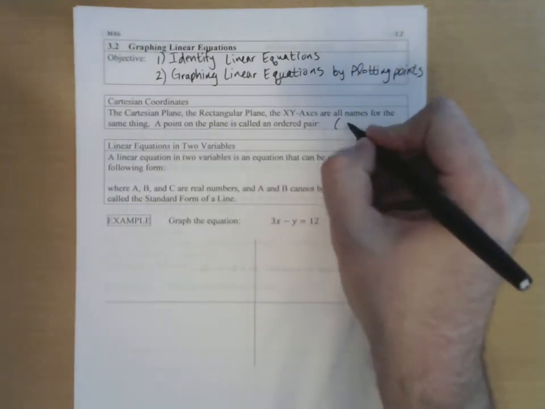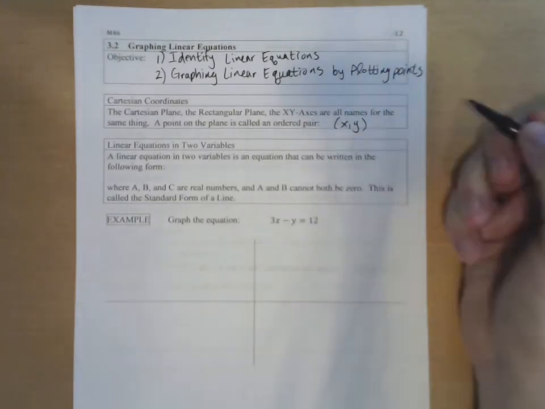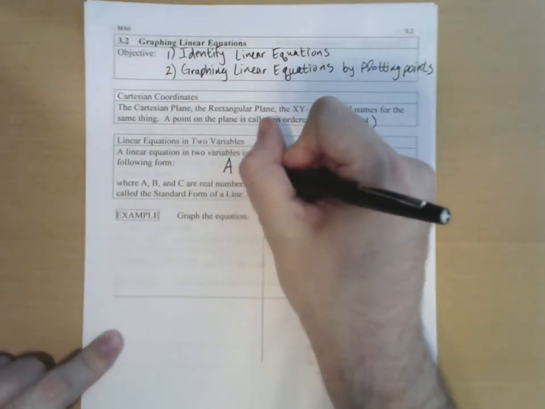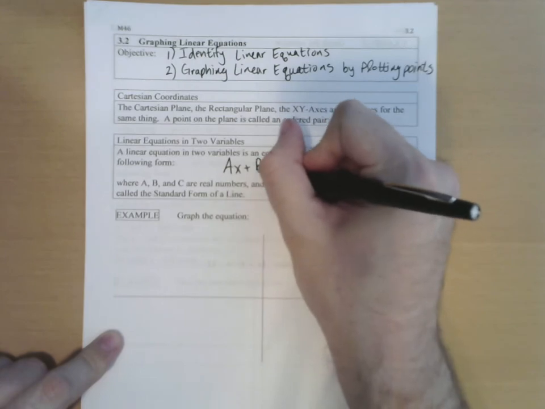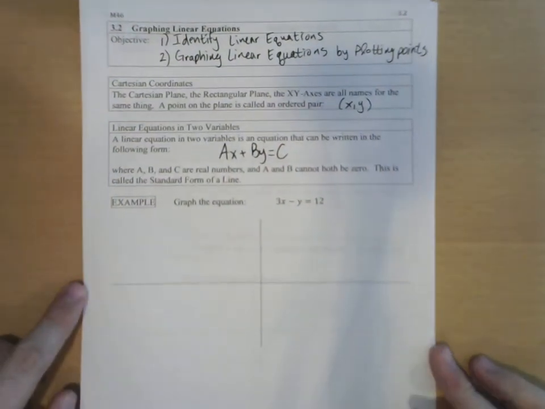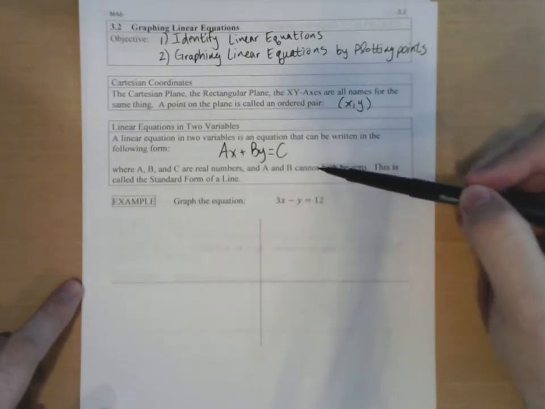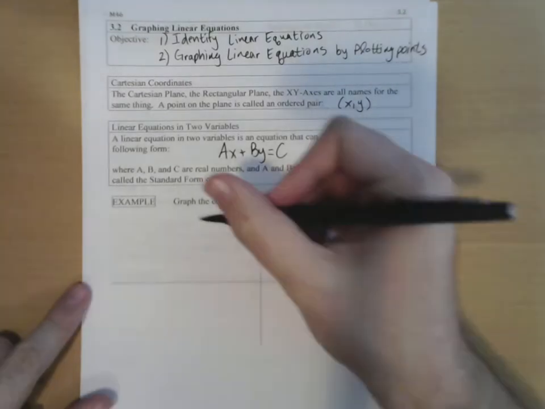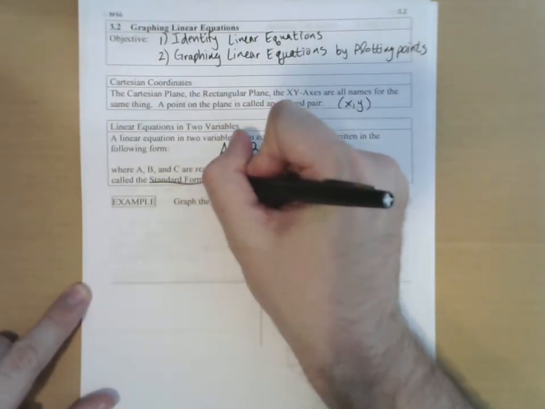And remember, ordered pairs are always in the form of an x comma y, an x component and a y component. Our linear equations in two variables are equations that can be written in the form ax plus by equals c. Remember, a, b, and c have to be real numbers. A and b cannot both be 0. And we call this the standard form of the line.